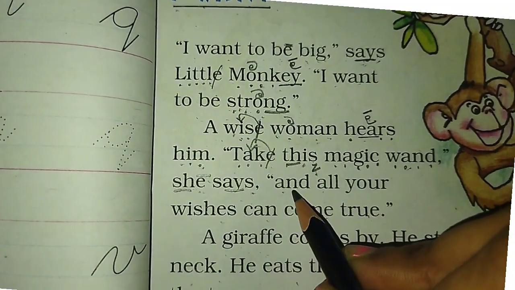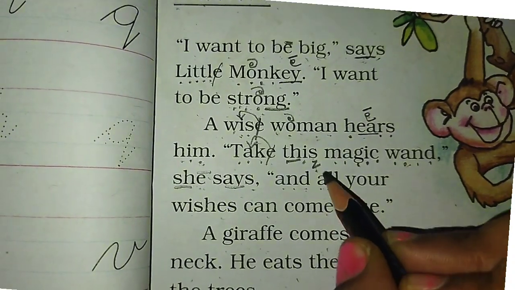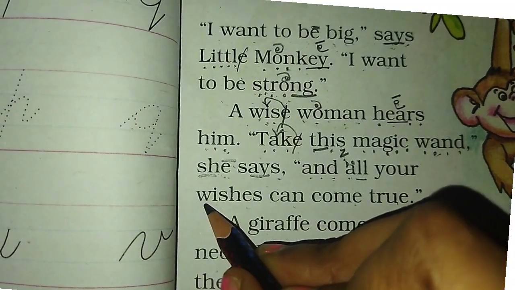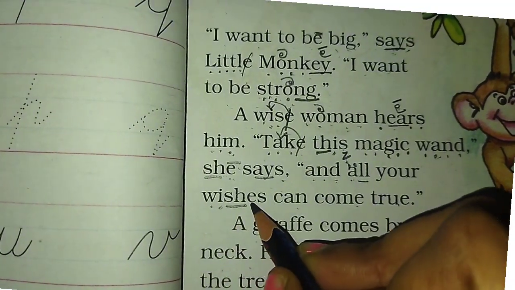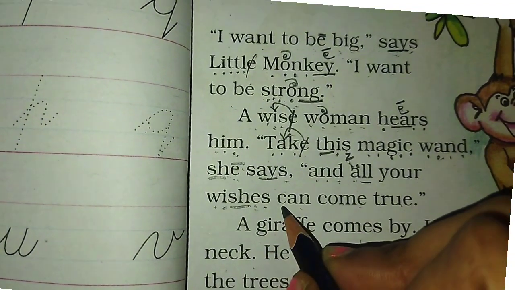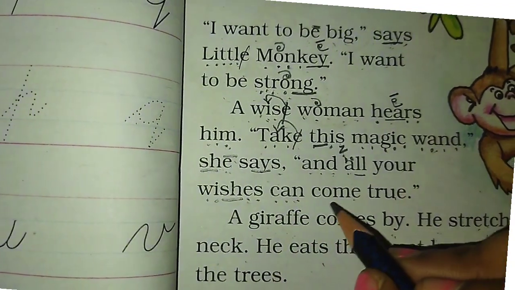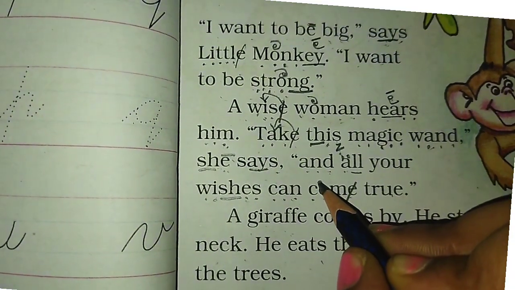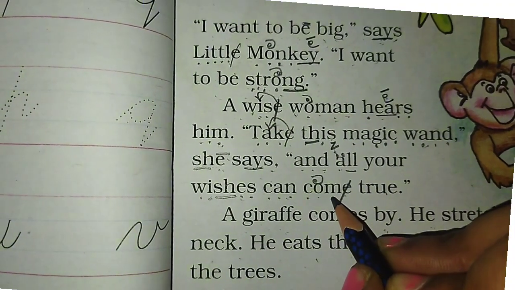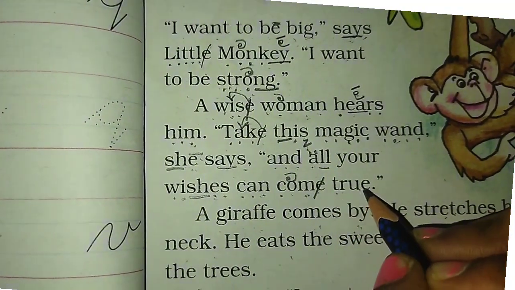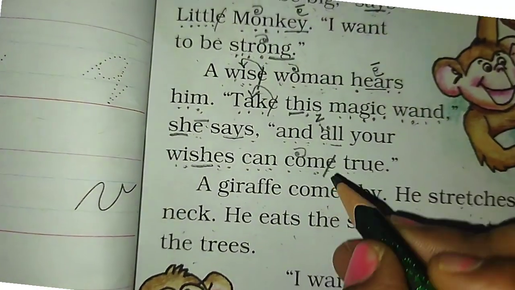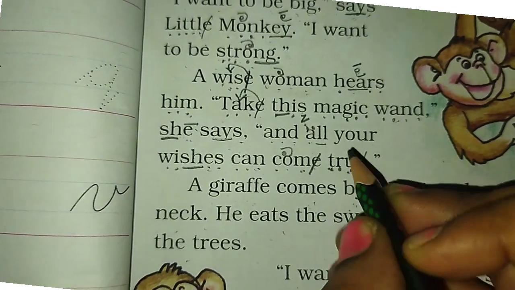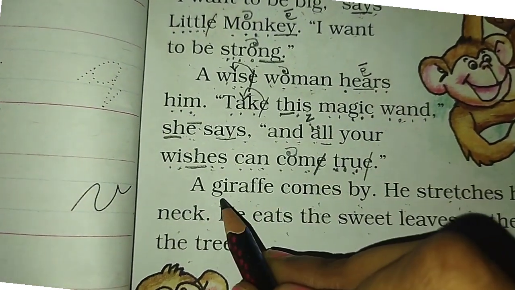And all. Here A is telling his broad sound. All your wishes. Can. E is silent. Here O is telling his lazy sound because letter M comes here. True. Silent. A giraffe.